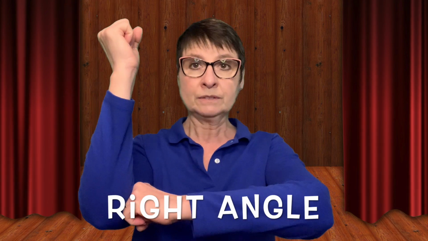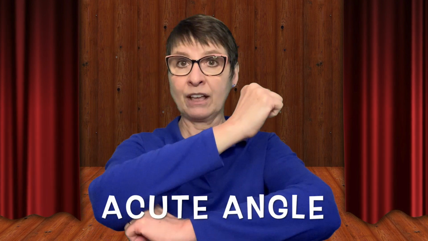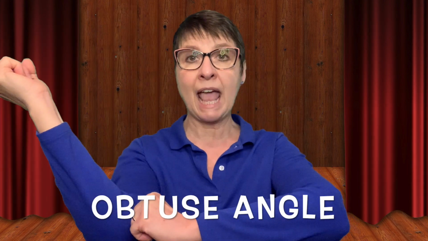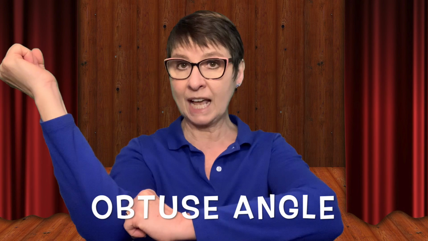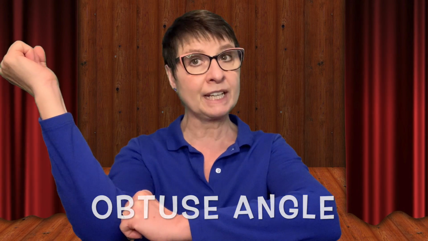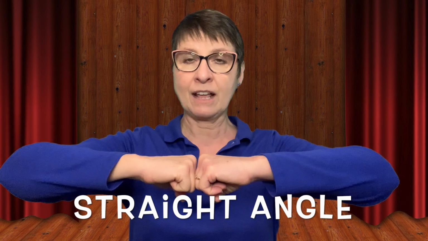The right angle measures exactly 90 degrees. The acute angle measures less than 90 degrees. The obtuse angle measures more than 90 degrees, but less than 180 degrees. And the straight angle measures exactly 180 degrees. We have right, acute, obtuse, and straight.